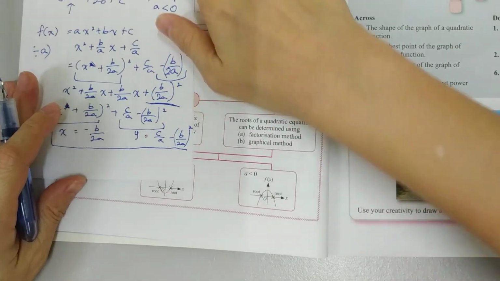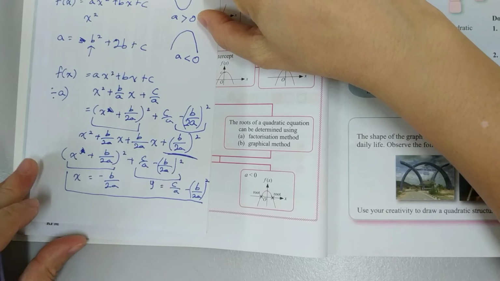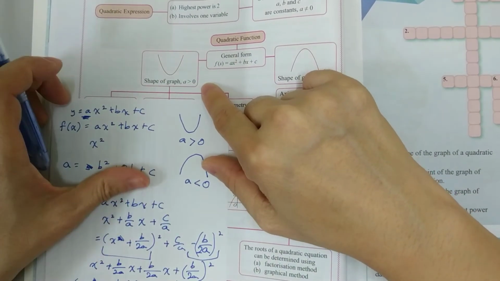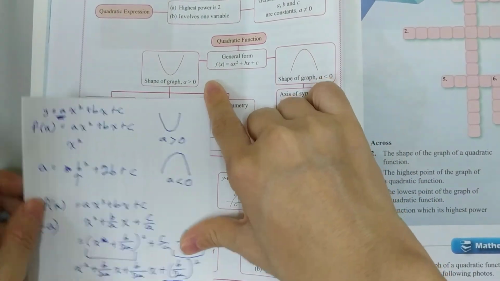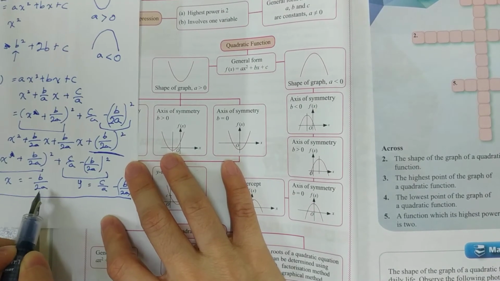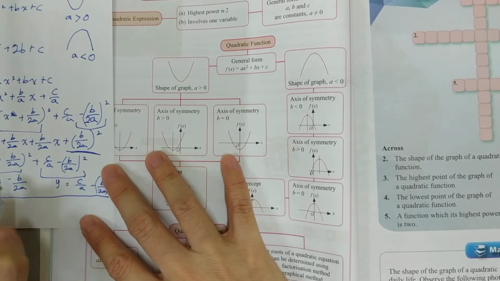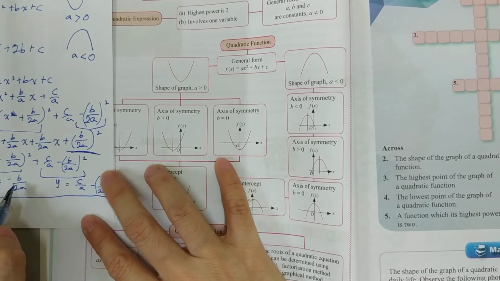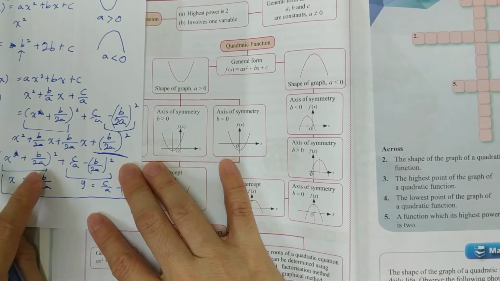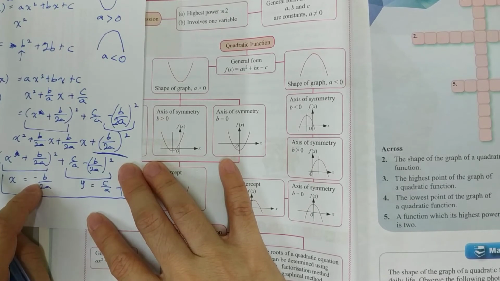Alright, so let's go back to this part, where if a is more than 0, if a is more than 0, right? Now, so if a is positive, this bottom part will be positive, right? And now it depends on b. If b is a positive, then the value of x here will be a negative, right? Because positive is positive, positive negative is negative.